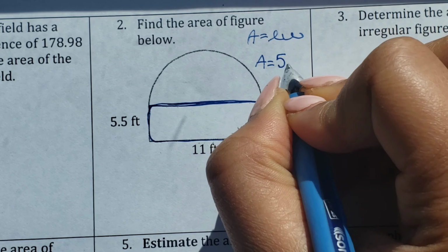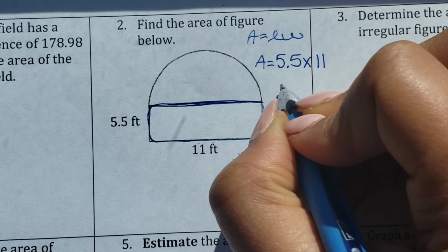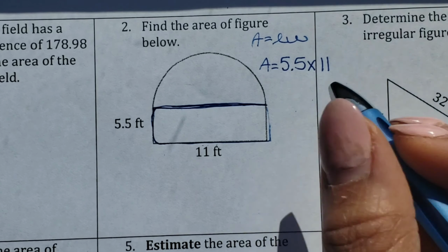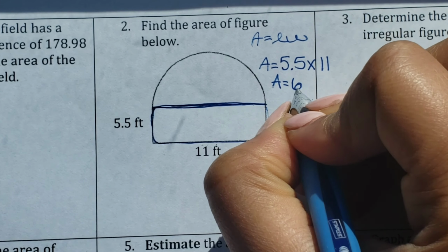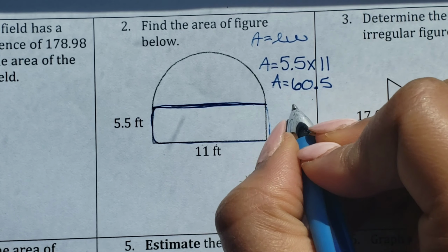So you have to do length times width, which is going to be 5.5 times 11. When you multiply those together, you're going to get an area of 60.5.